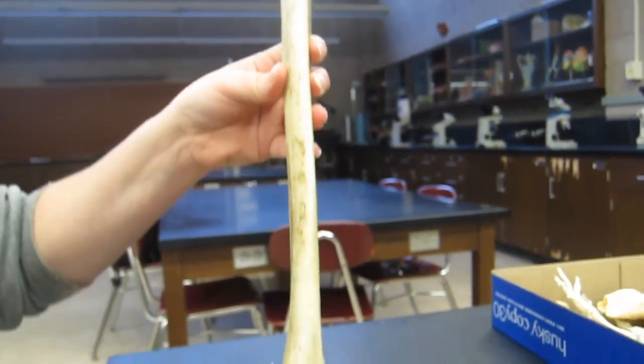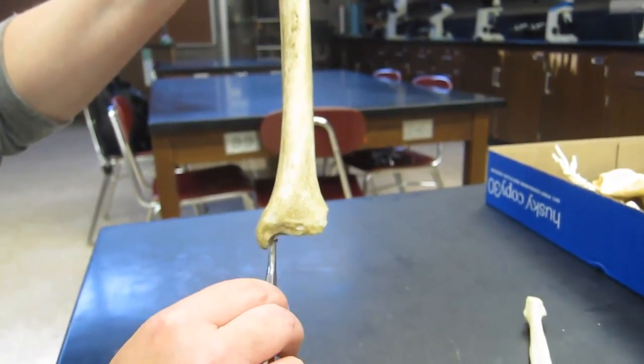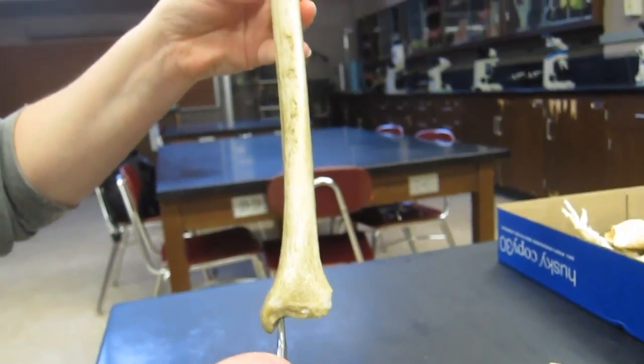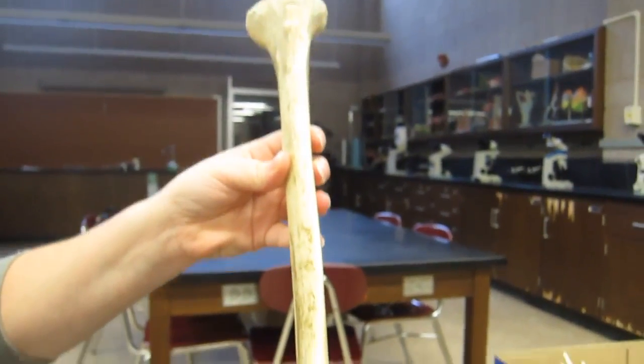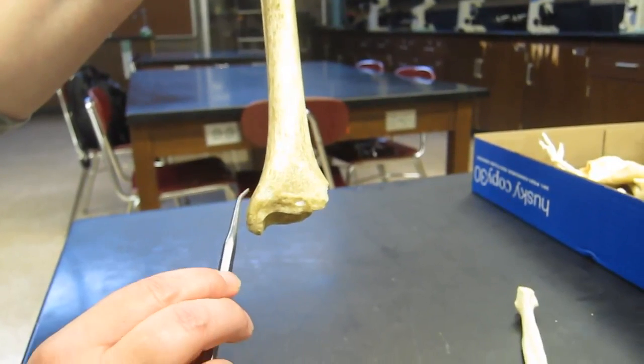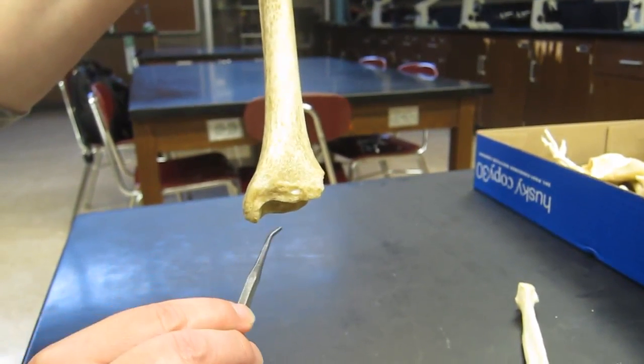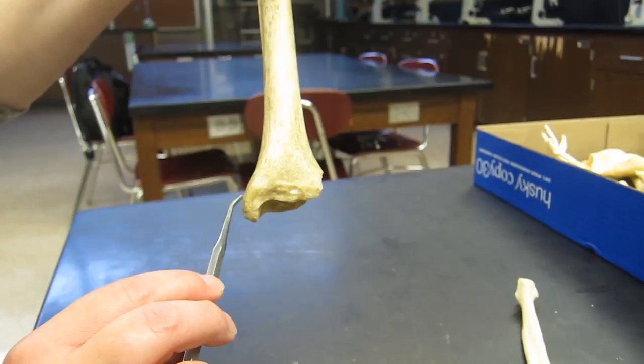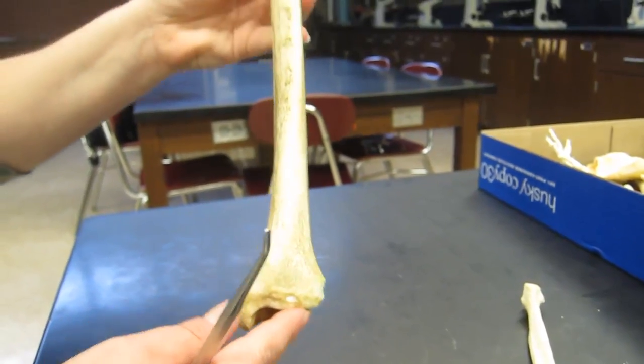Okay, and again, we also saw the medial malleolus at the distal end a moment ago, and this is the bump. If you were palpating your ankle and you felt that bump on your medial ankle, this is the bump that you would feel. Okay, so that is the tibia.